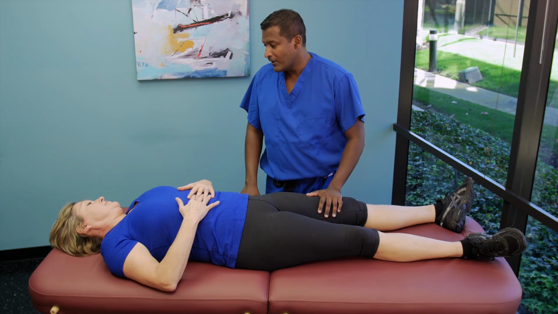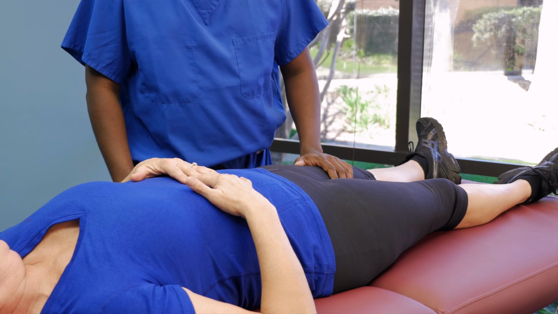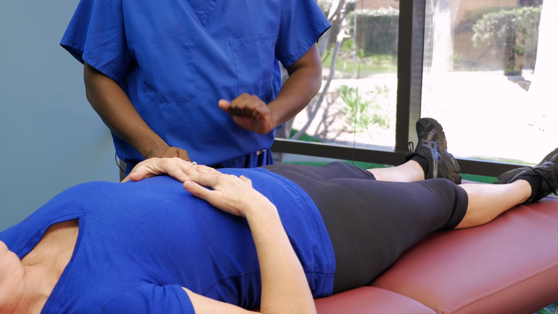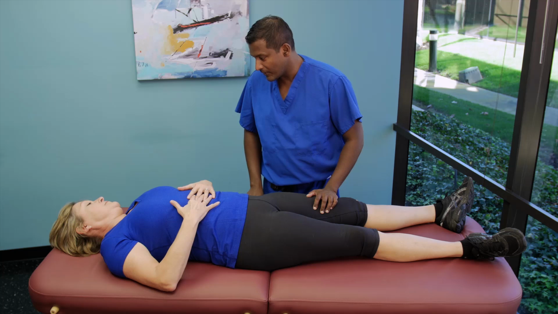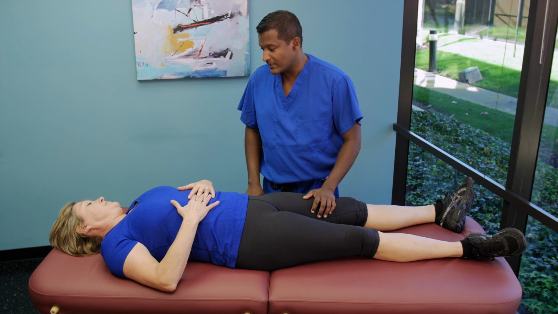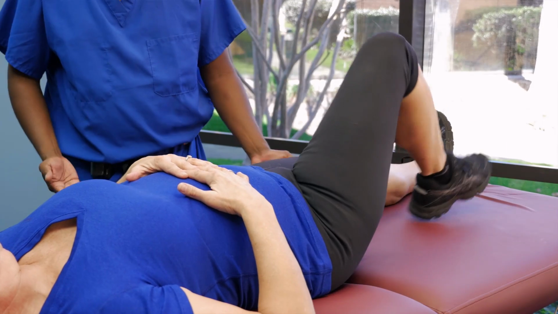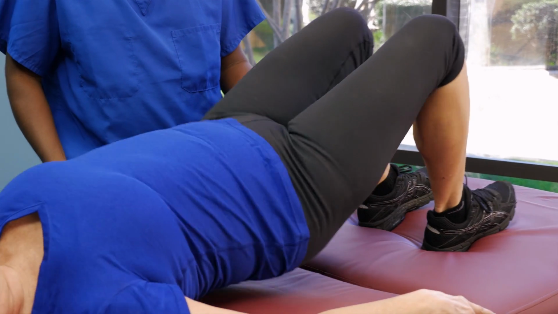Gaenslen test. With this test, we're actually going to have the side that's affected hanging off the edge of the table, and we're going to apply a downward force and a rotational force across the joint, to see if we can replicate the pain in that joint. Unlike the other tests, this test specifically creates a rotational force across the joint. So I need you to come over to the edge of the table.